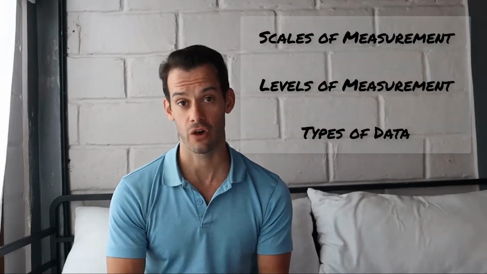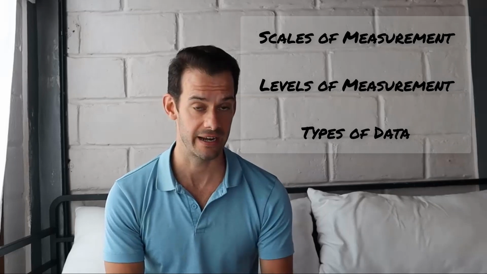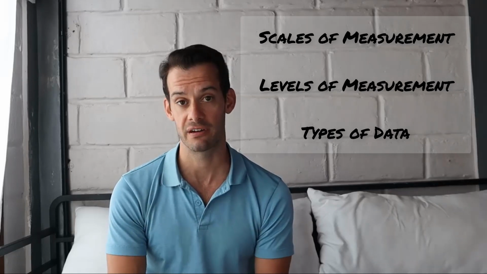You may also see this called levels of measurement or just types of data. And I'll post a link in the video description where you can find the original paper if you'd like to take a look. So these are now generally accepted as the ways that we can classify data.